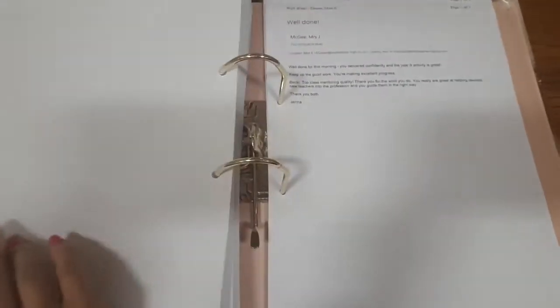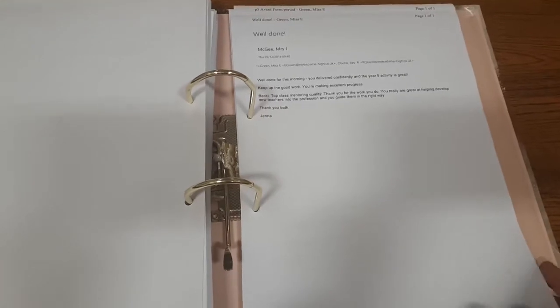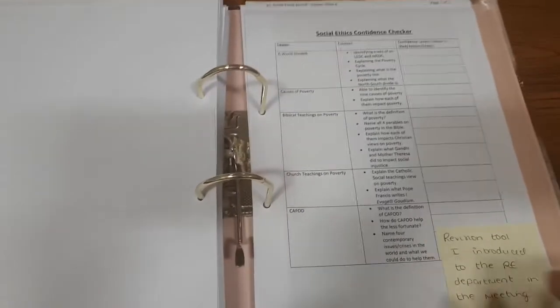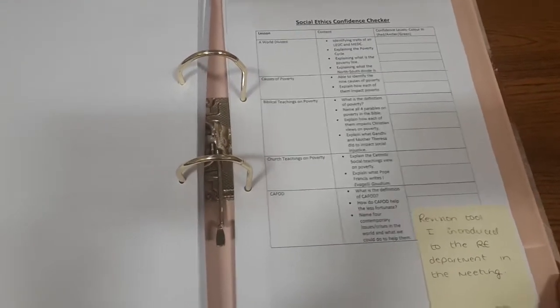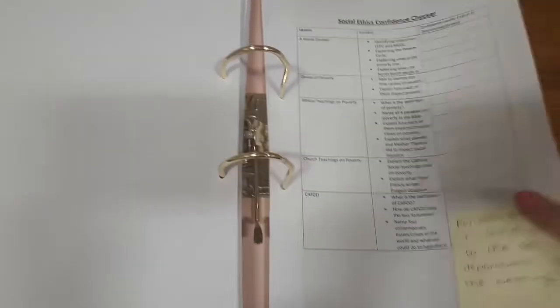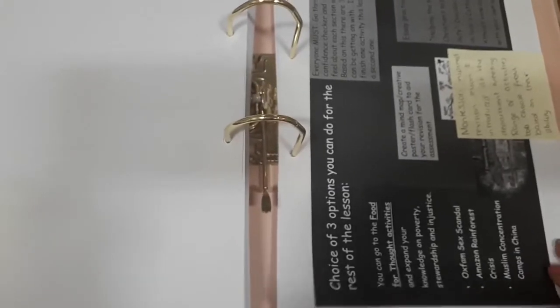On the next page I've got when I led a department meeting, with congratulations from people. I also introduced the revision tool to the RE department, and I've put that resource in there, along with a mini training activity that I did for the department.